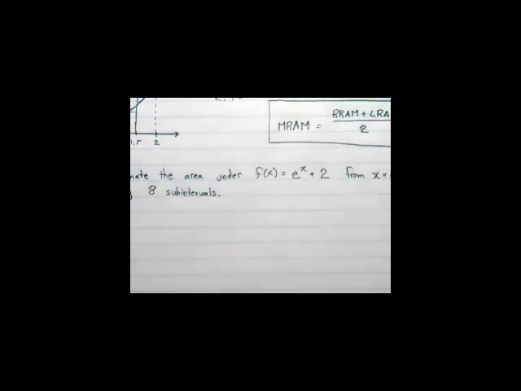Think about what 8 subintervals means. A subinterval is an interval within an interval, because 1 to 3 is your interval, right? From this to that, that's where we want the area underneath this thing. So that means I have to chop that up into 8 pieces, which means 8 rectangles, right? So we have to think about what numbers I need to calculate into this function to do it. We'll do an RRAM and an LRAM for this, and take the average.